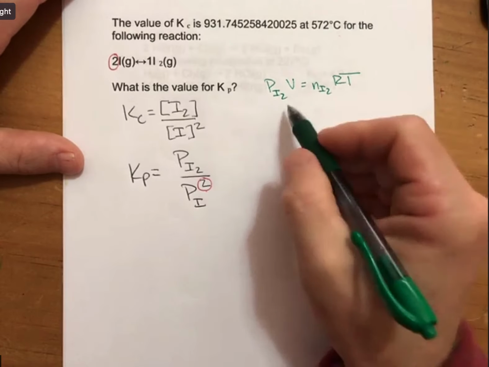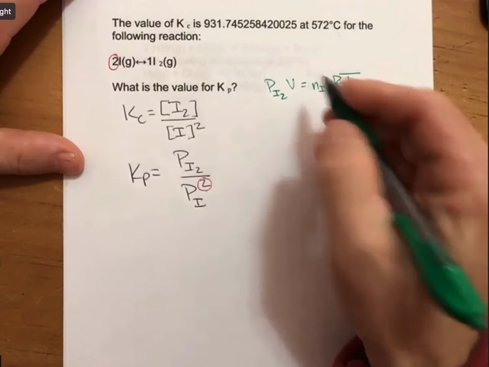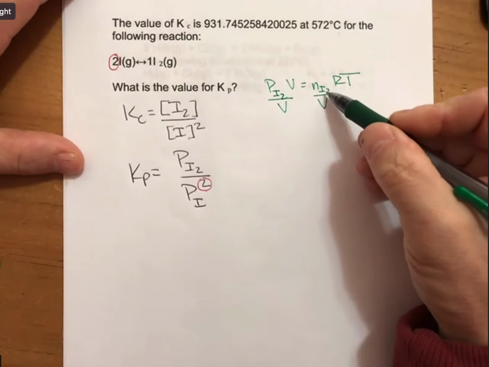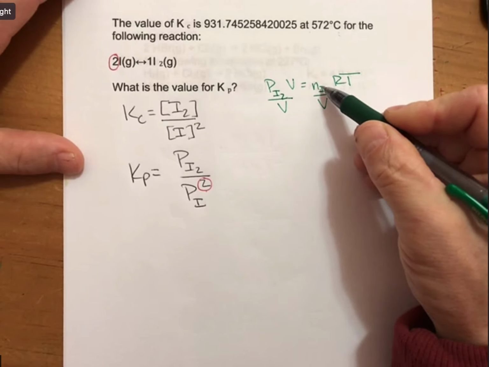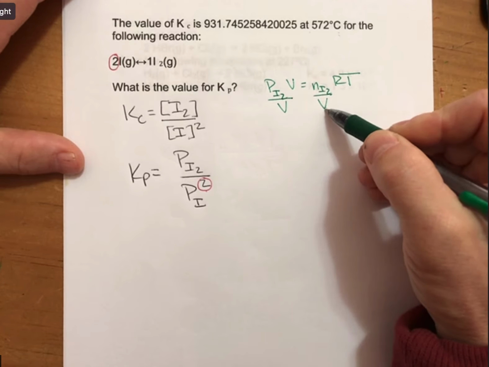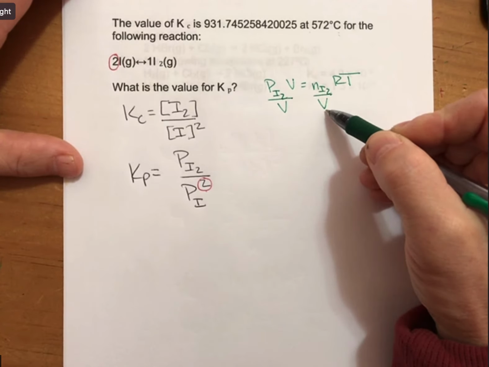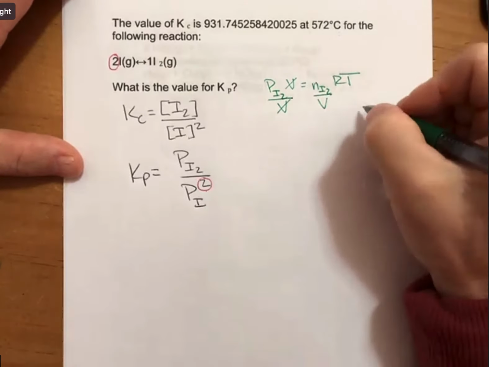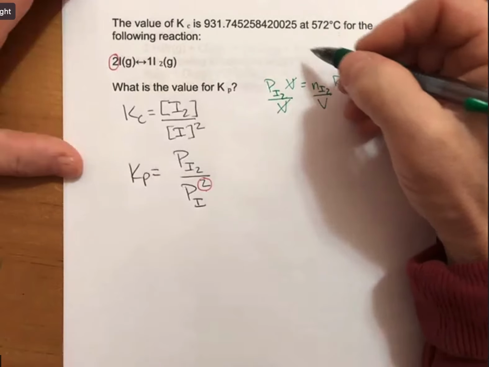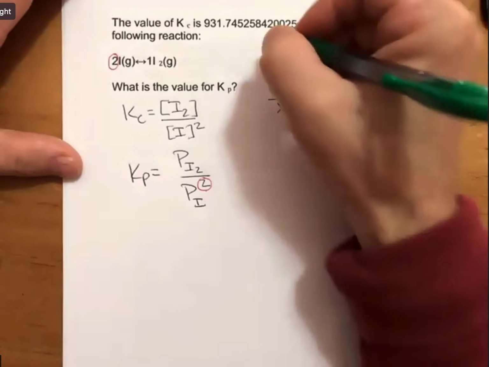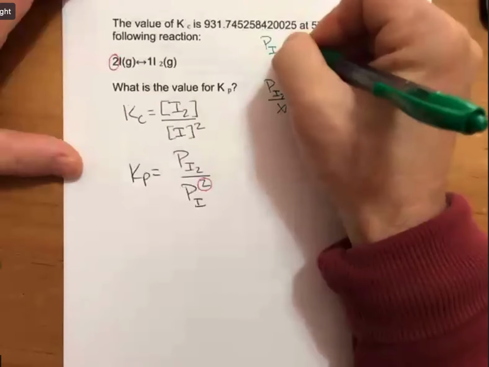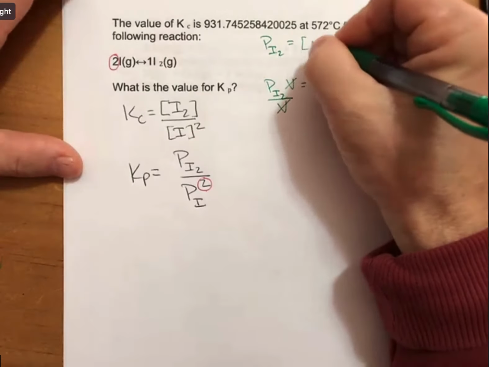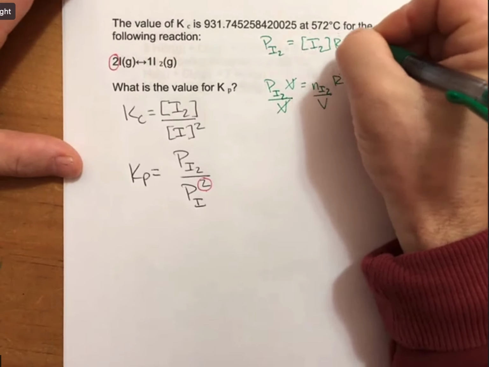And if we move the volume over here and put it specifically under the moles, this is going to be moles per liter, which is the concentration in molarity. And so I will cross out my V's. I'll put it up here because I'm going to need to do some work down here. The partial pressure of iodine, I2, is concentration of iodine times RT.